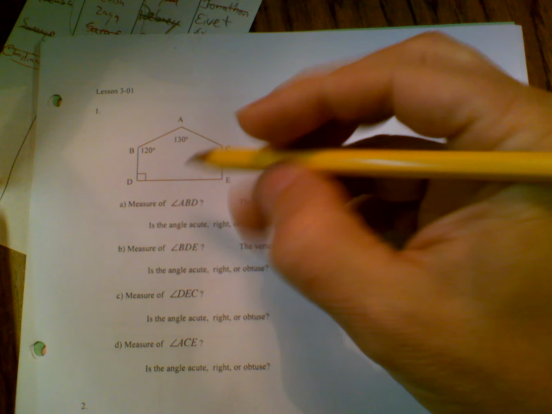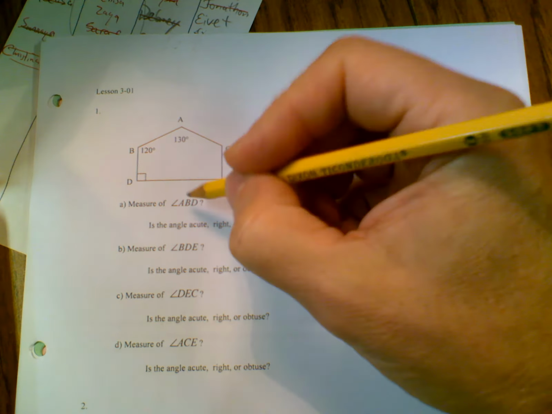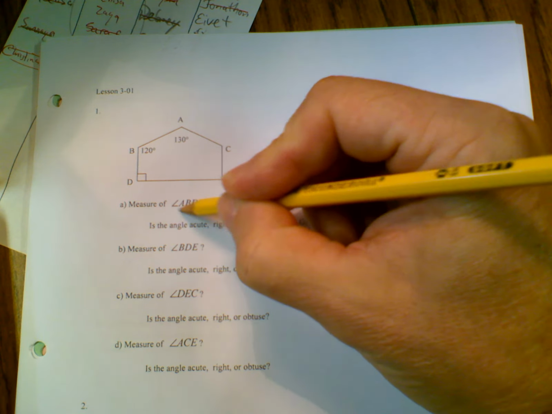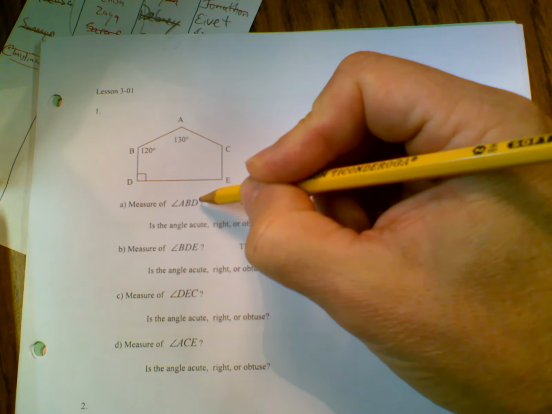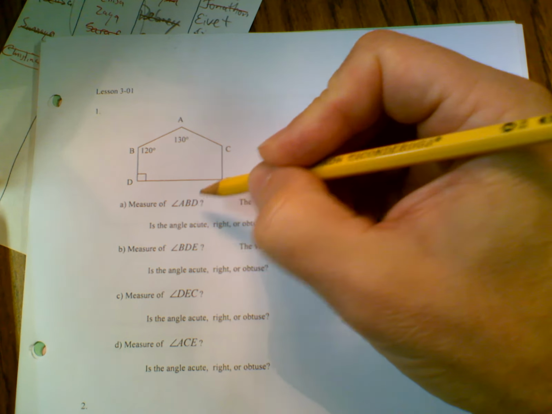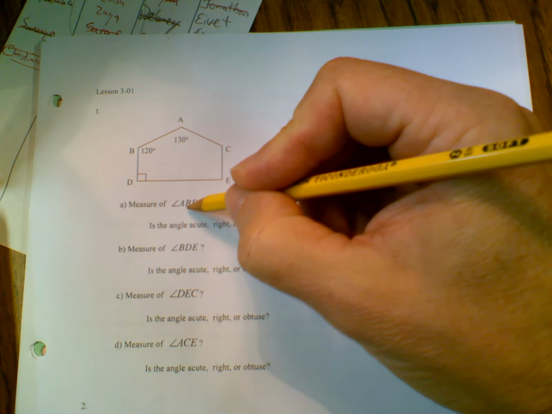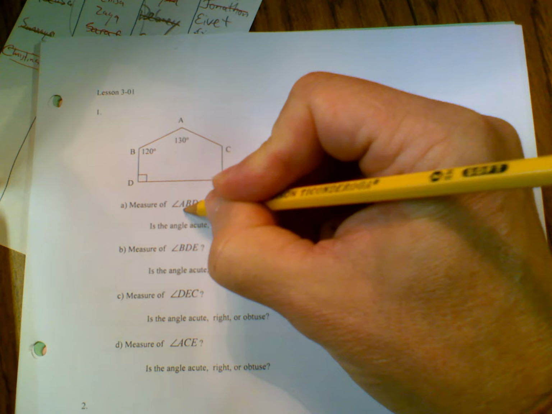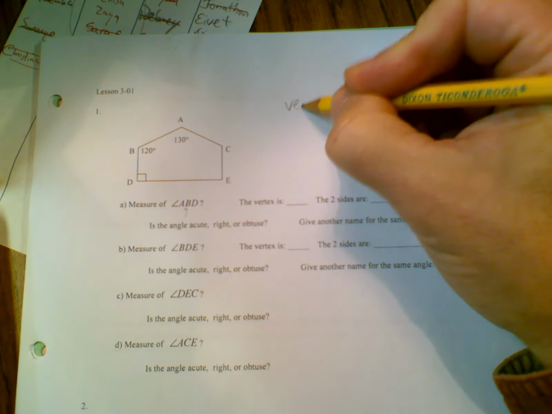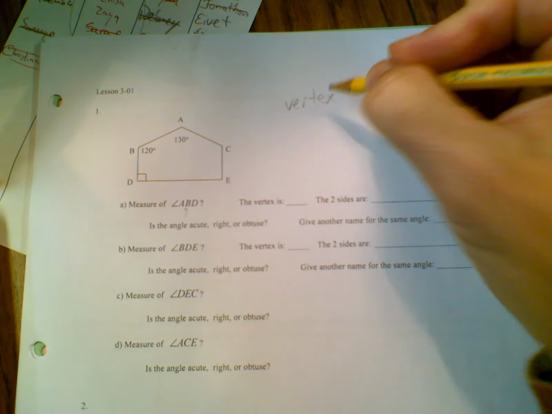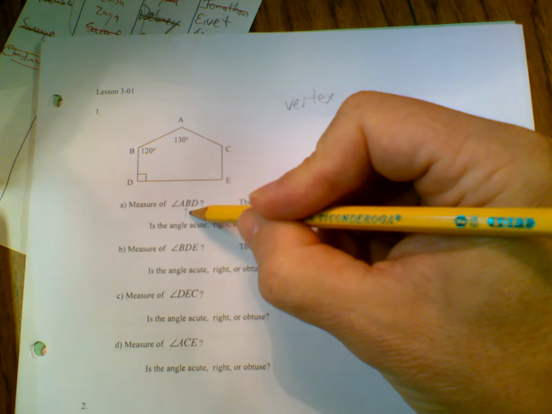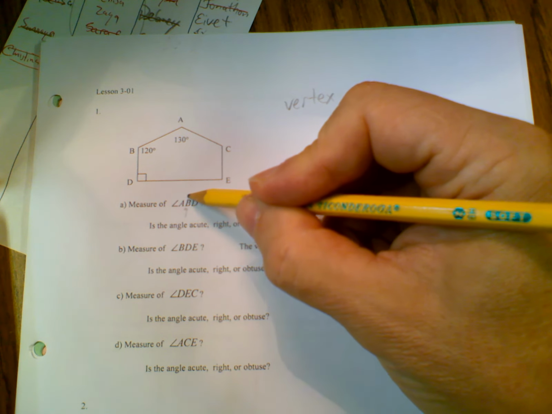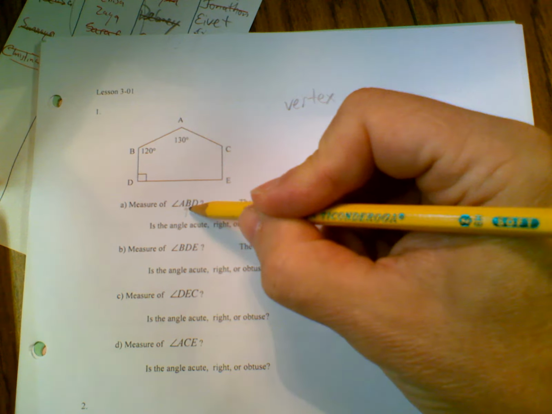Okay, let's dive right in. What is the measure of angle ABD? Now, I trust that you have all learned about the names of angles sometime in middle school or even grade school, that angles have 3 letters in their names, and the middle letter is what we call the vertex of the angle. That's the bending point, the elbow, so to speak, of the angle, right? It's where the 2 sides of the angle come together, the vertex of the angle.